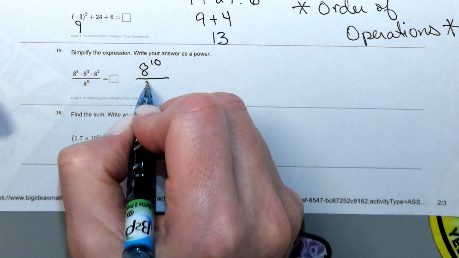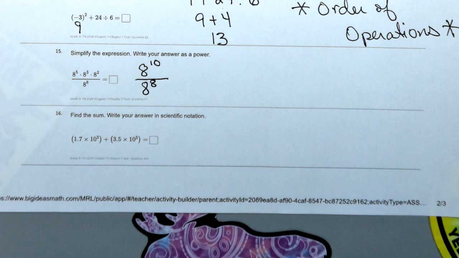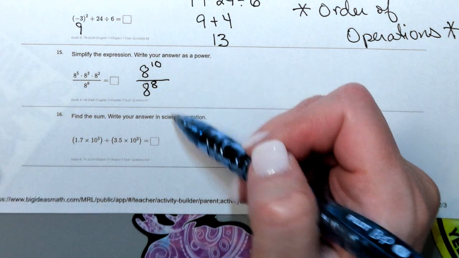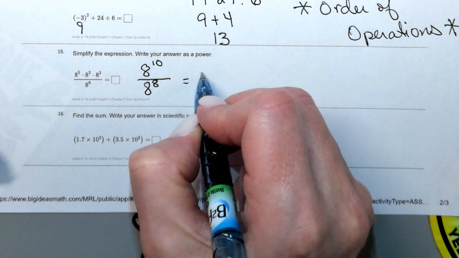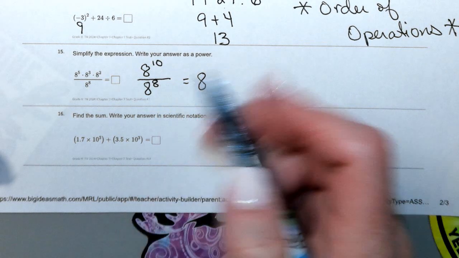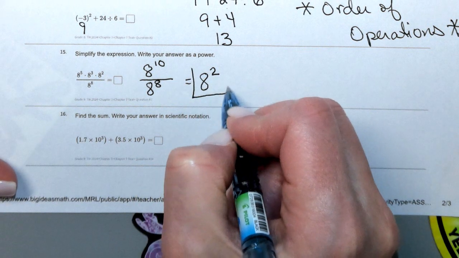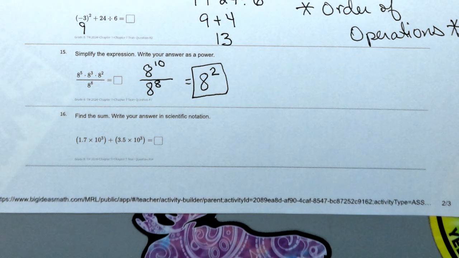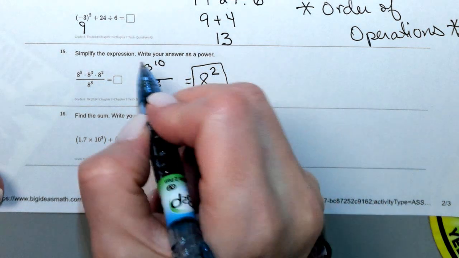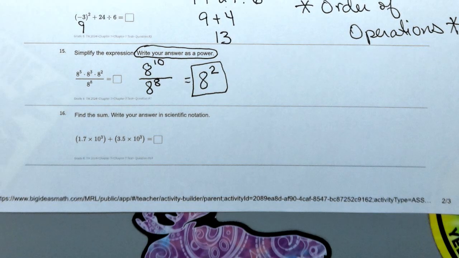And on the bottom, I have 8 to the 8th. Then I've got to know that when I'm dividing, I keep my base and subtract my exponents. So 10 minus 8 is 2. So that was my final answer, 8 to the 2nd power. Some of you had really large numbers. You tried to solve it, but it said write your answer as a power. So you were just simplifying.